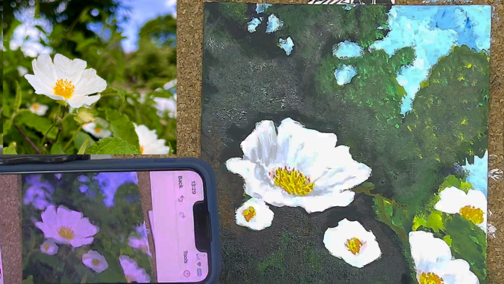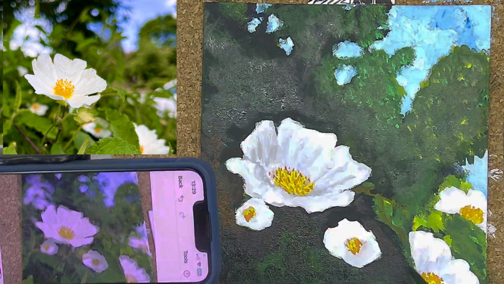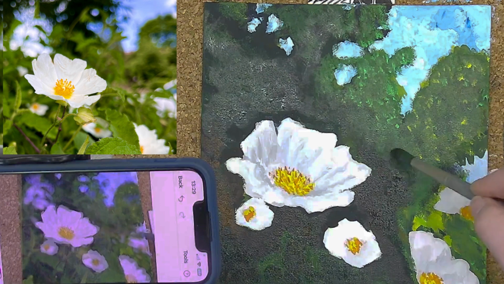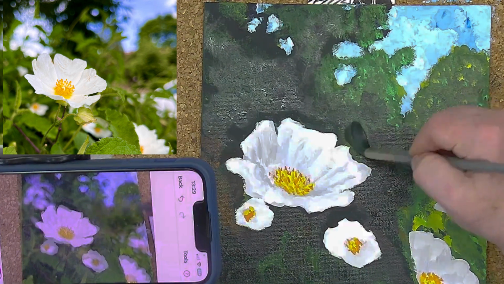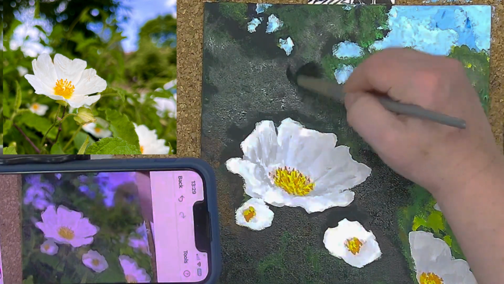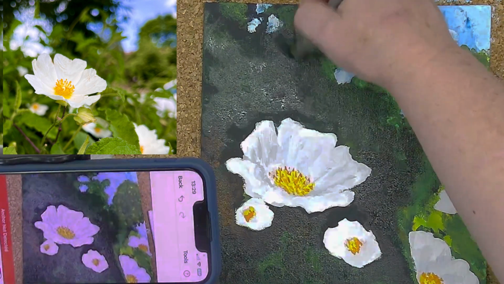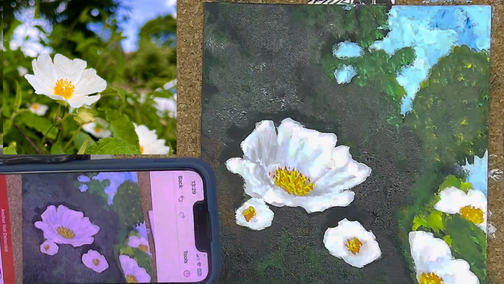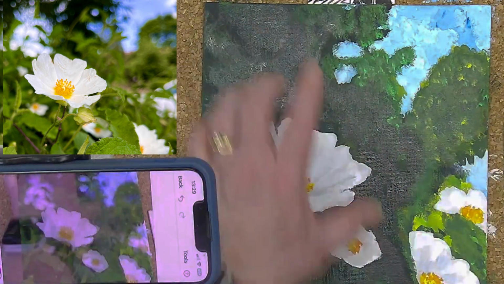Not so blurred out. But other than that, I kind of want a blurred out background. And I'm going to take that out. Take those blues out. I'll take it across the sky.